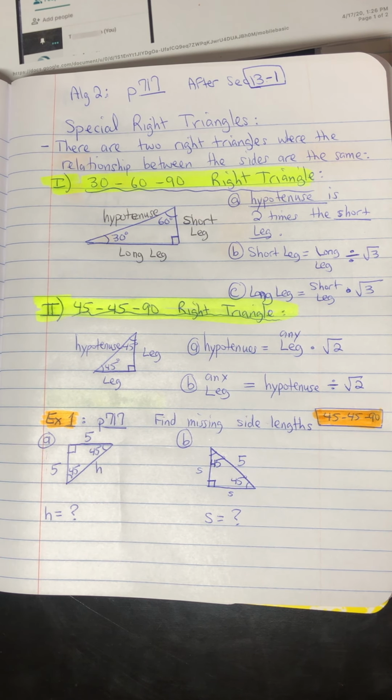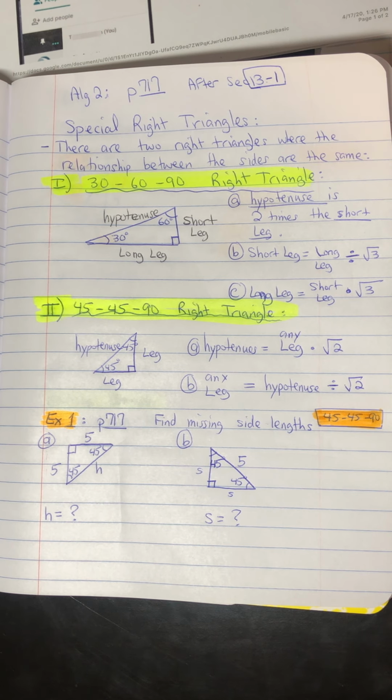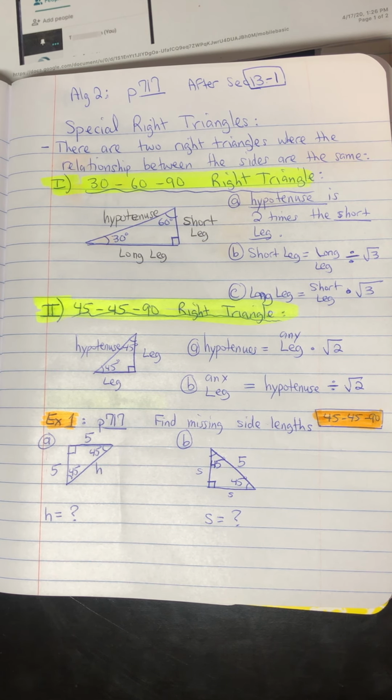We're going to continue with trigonometry. We finished section 13-1, which is just periodic functions and what a cycle was and the length of the period and what the amplitude is. These are all going to be important when we start graphing trigonometry functions like sine, cosine, and stuff like that.